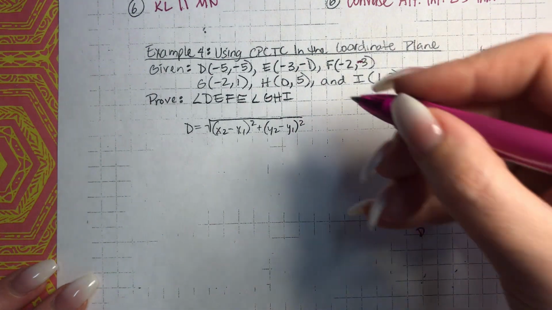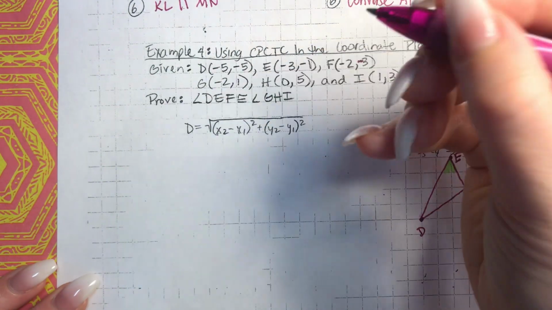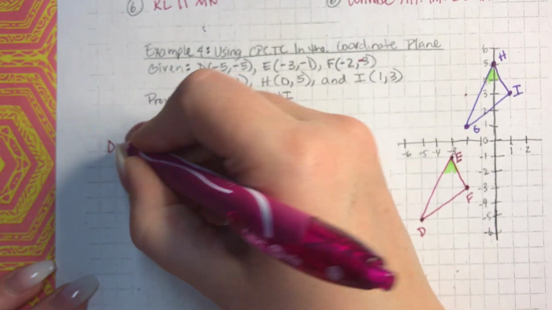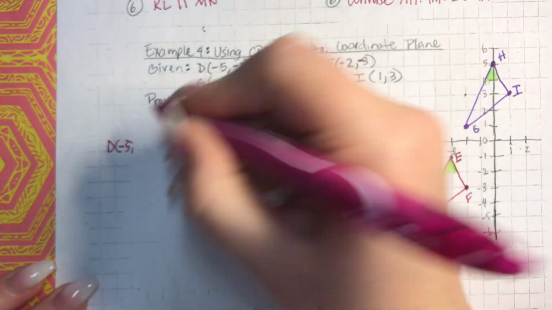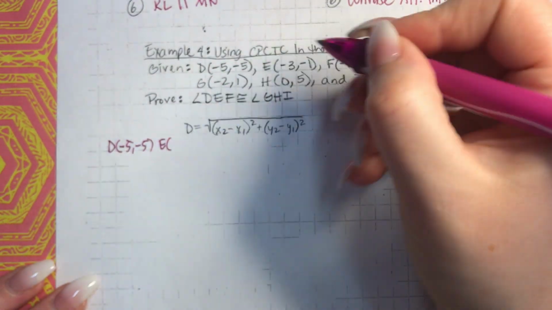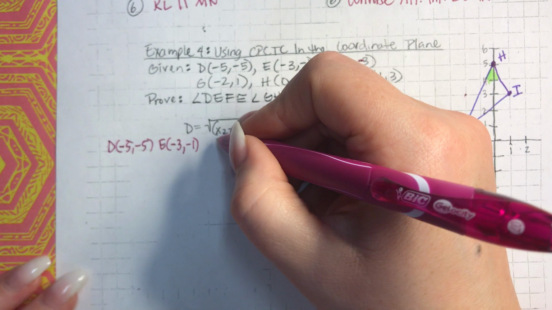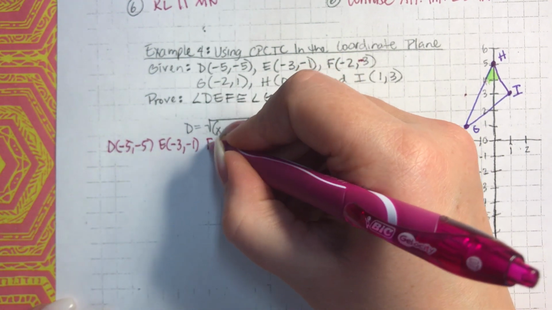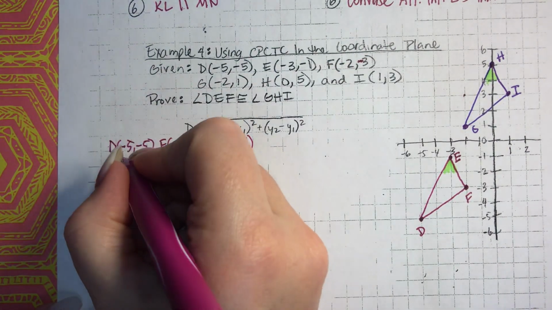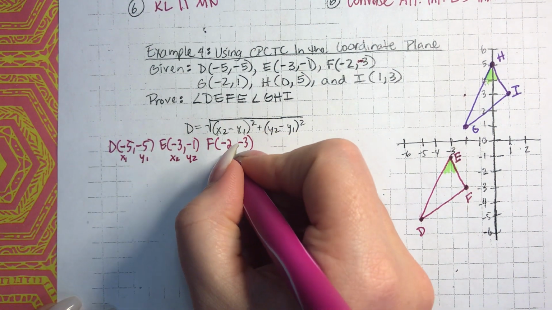going to label these, okay? I'm just going to write all the vertices out and label them first. So this is going to be D is -5, -5. E is going to be -3, -1. F is going to be -2, -3. And so I'm just going to call this my X1, Y1. This is going to be my first point. This is going to be my second point. And this is going to be my third point.